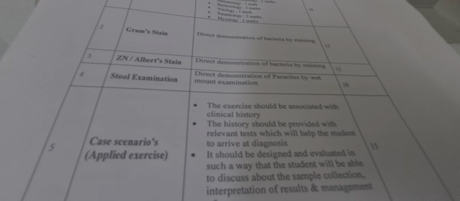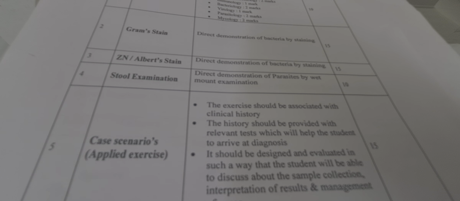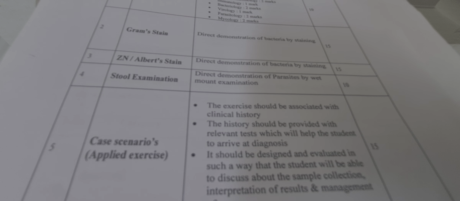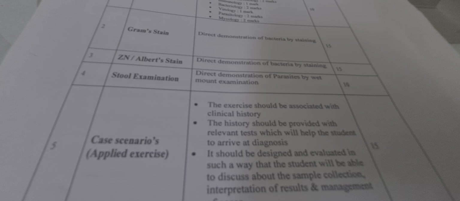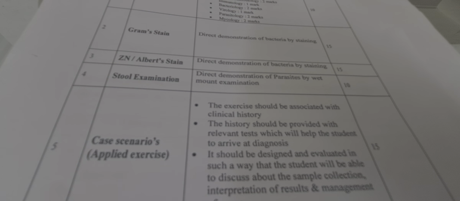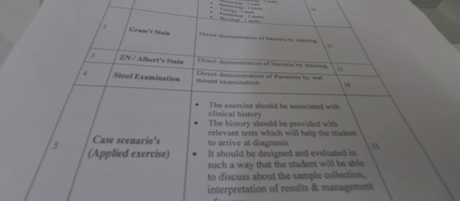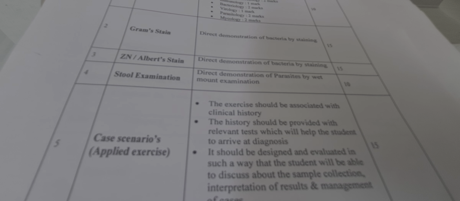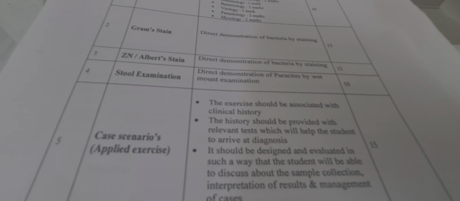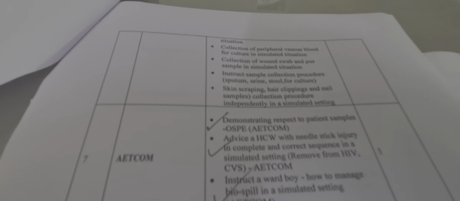In fungal culture, we'll give Aspergillus niger, Mucor, Penicillium, dermatophytes, Candida, Cryptococcus. We'll ask you to describe the morphology of the colony. You should know about KOH mount and lactophenol cotton blue mount, and gram stain we do for Candida and Cryptococcus. Negative staining we do for Cryptococcus. Again, with your case scenario. Next is AETCOM modules.